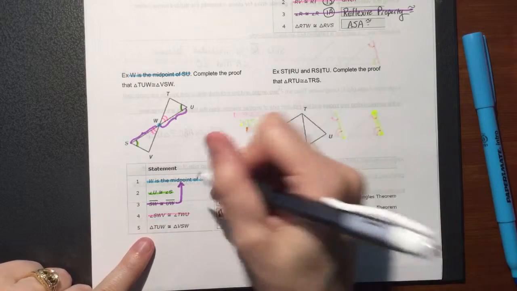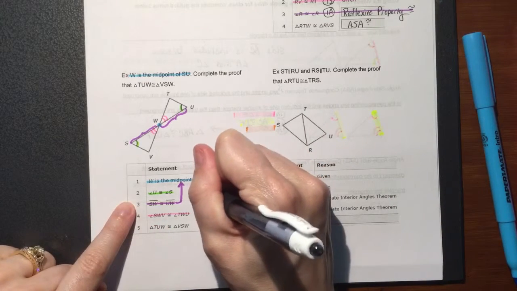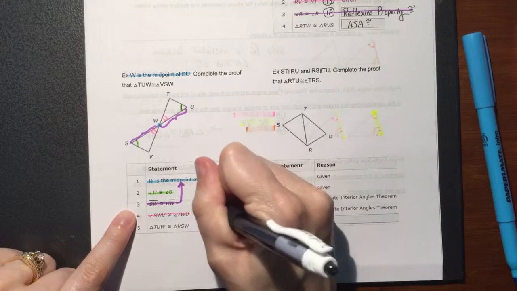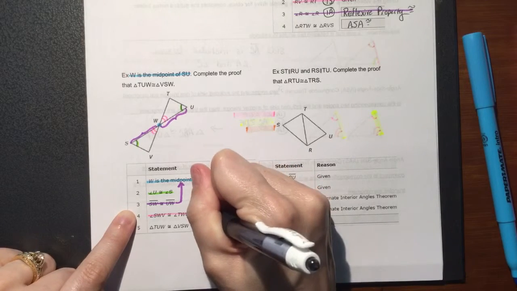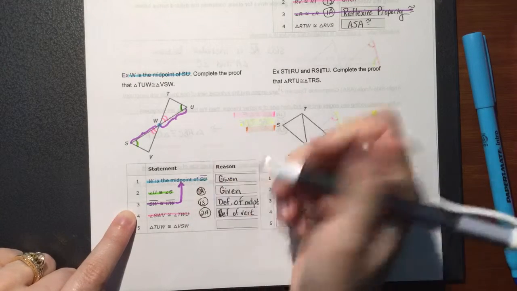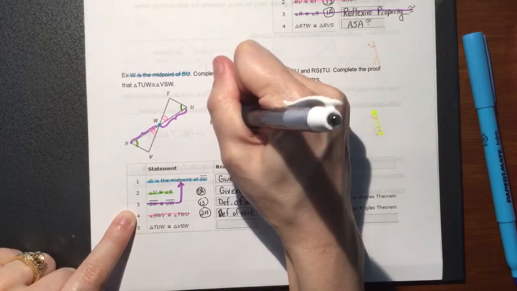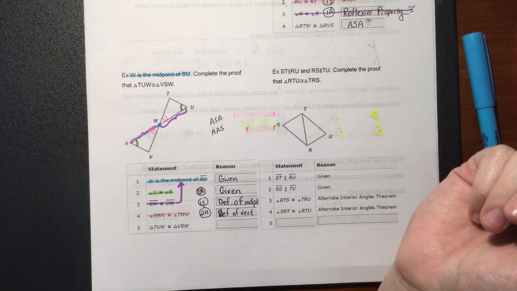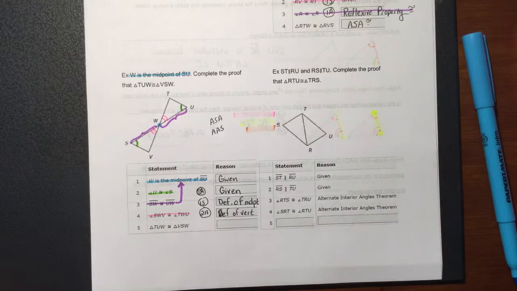Okay, so looking at the information we have so far, here we have one angle, here we have one side, and here we have a second angle. So our options are going to be angle, side, angle, or angle, angle, side. It can't be side, side, side because they didn't give us three sides information. It can't be side, angle, side because they don't give us two sides to work with. So that's why it's got to be one of those two.